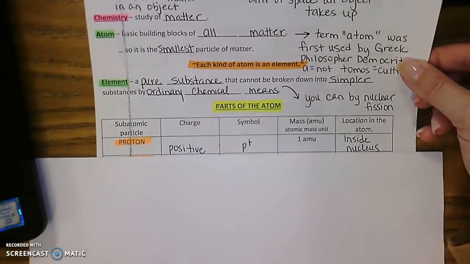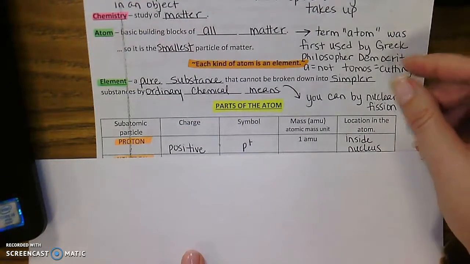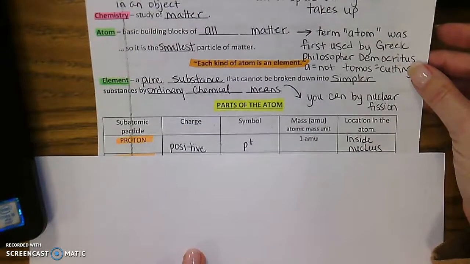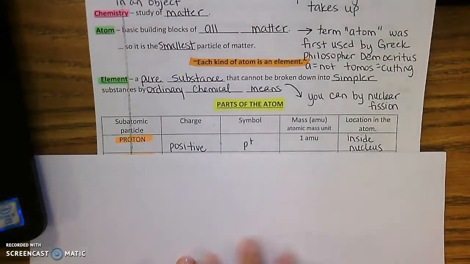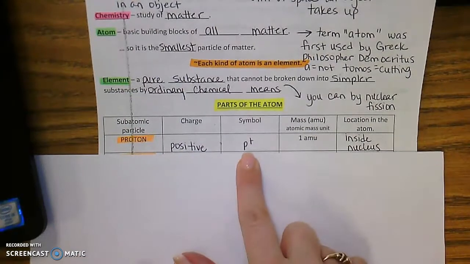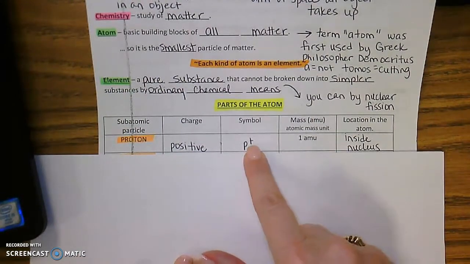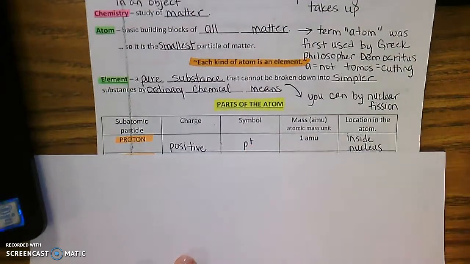So the first one we're going to talk about is the proton. The protons are the identity of the element. They're like the Social Security number. They're going to be the atomic number for the element. So the proton is positive. Its symbol is a P with a plus written up high, like how you would write an exponent in math. You would write that plus.